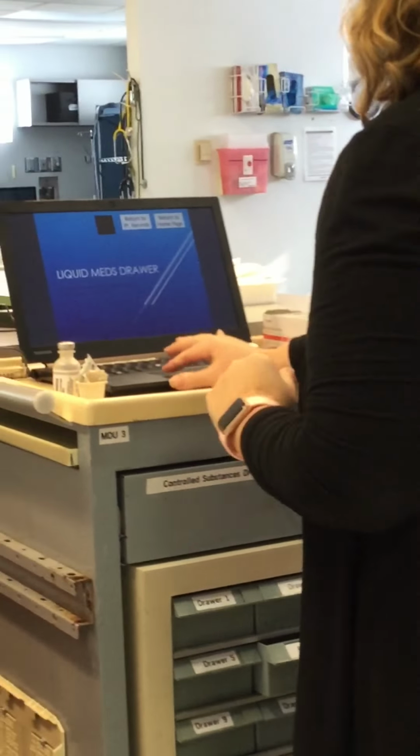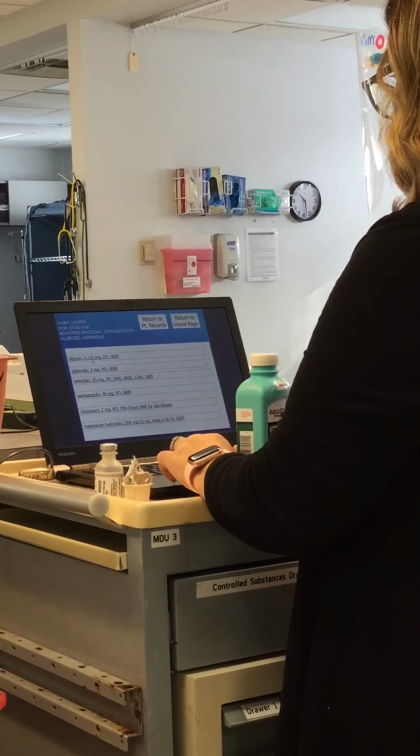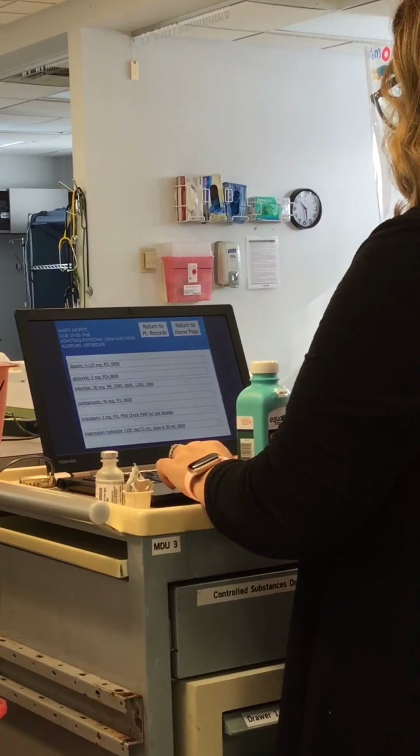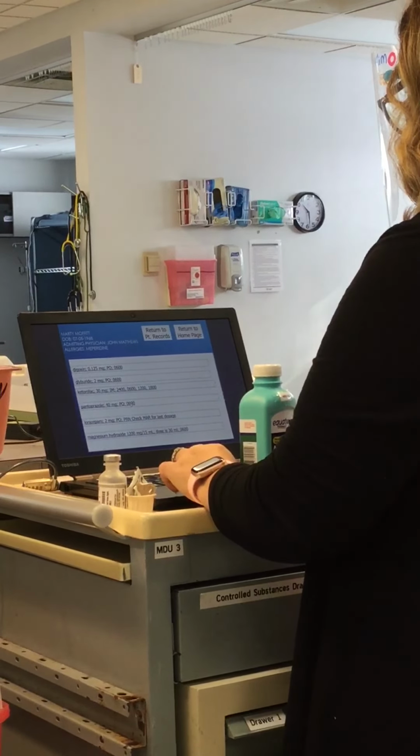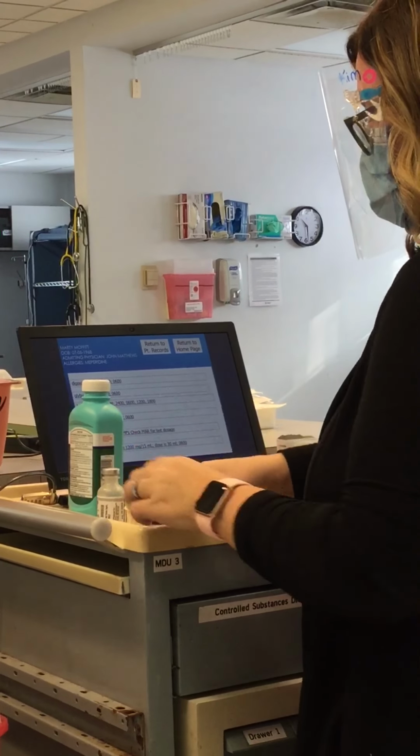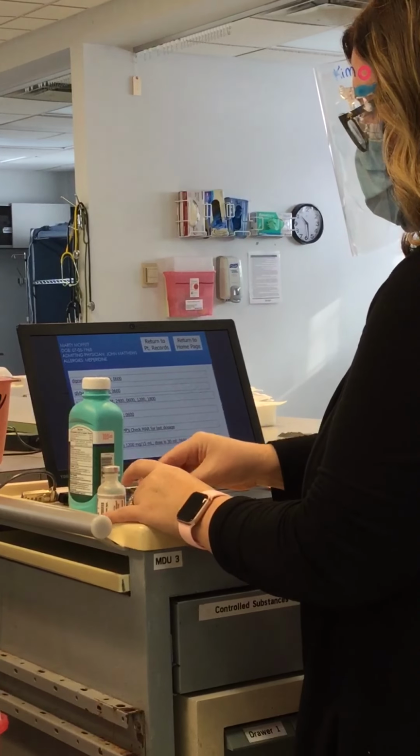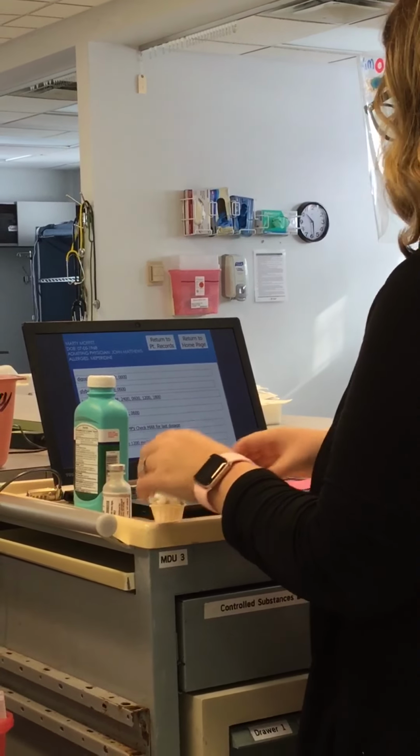And just going to do a quick look. So I should have 1, 2, 3, 4, 5, and then the lorazepam is PRN. So when you're practicing, you can expect to get a portable, an injectable, a controlled substance, and some PO medications.